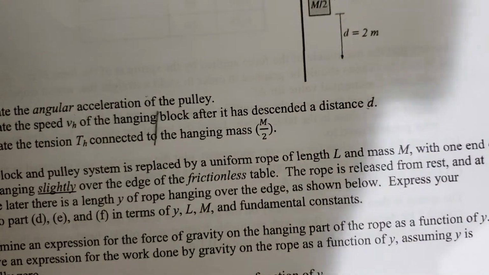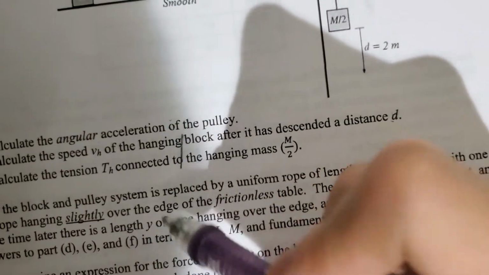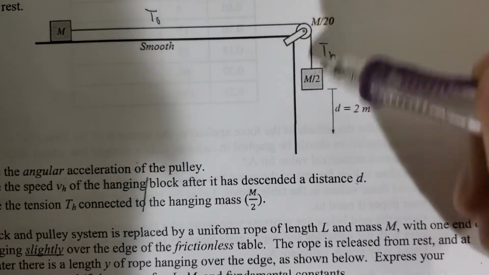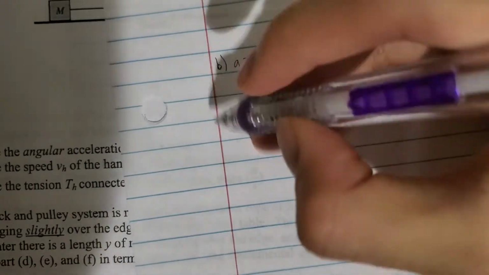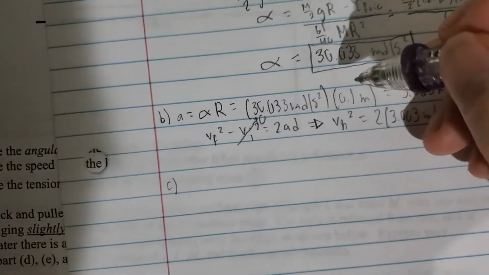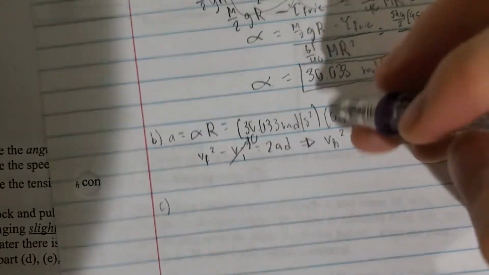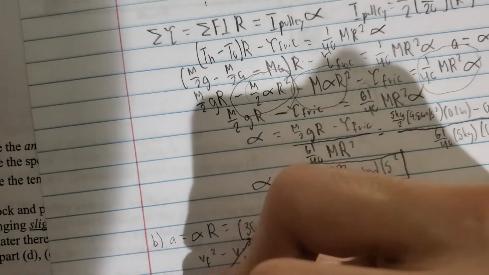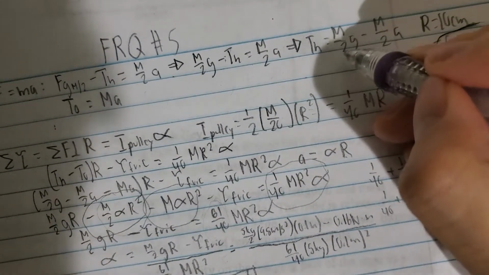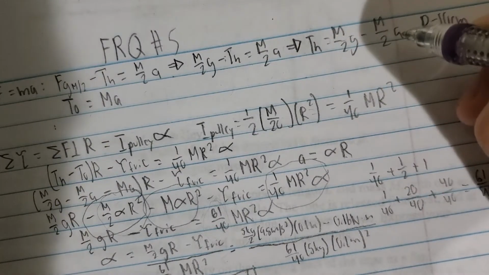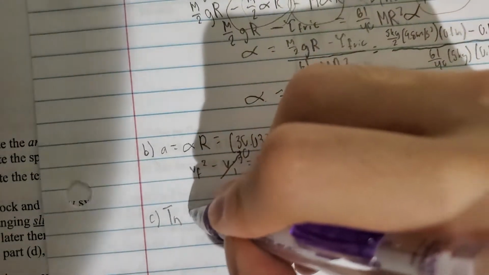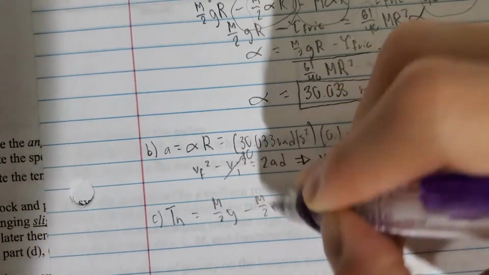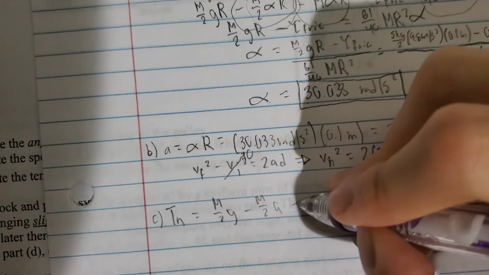Alright, now part C wants me to calculate the tension TH connected to the hanging mass. So the tension of this part of the string right here. This should be easy since I have my acceleration. I've already defined TH up here: TH is equal to m over 2 g minus m over 2 a. I have all these numbers, so I just have to plug them in.